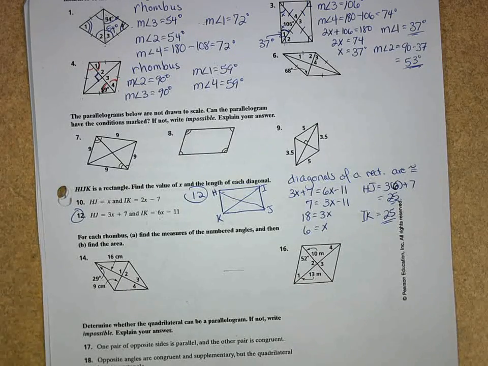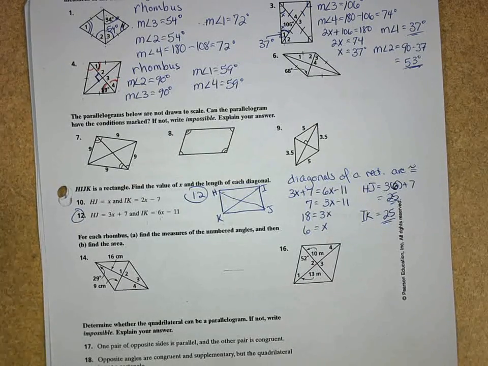Don't be afraid to ask questions on this, but make sure we have this done because we have a quiz the following week, and we also have this on our test coming up, and believe it or not, on the final.